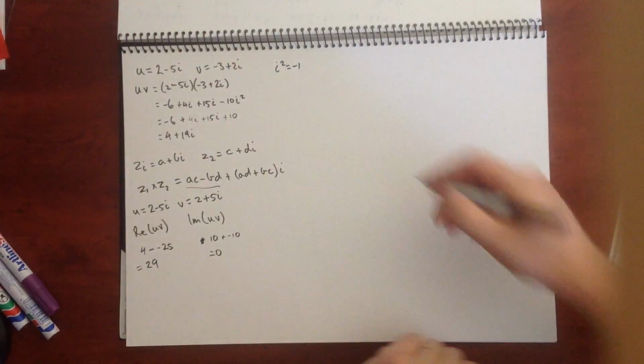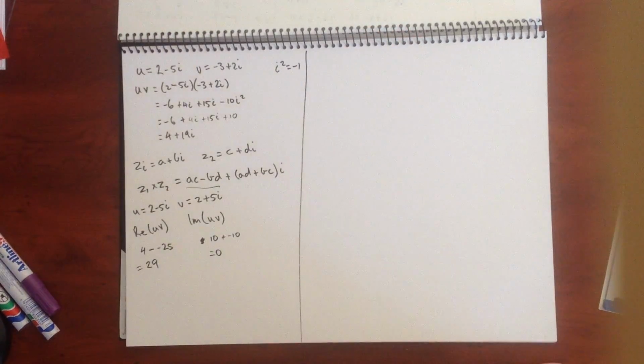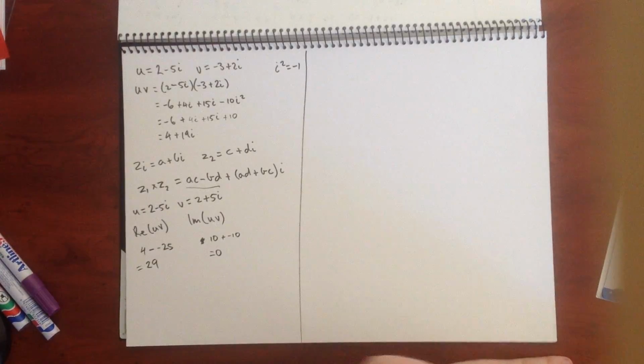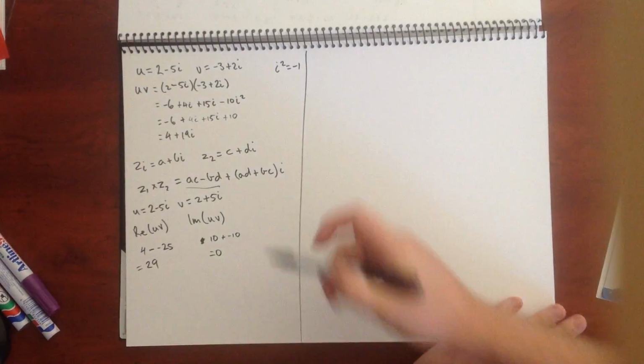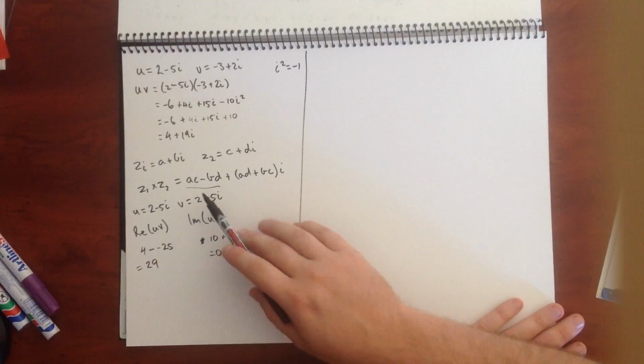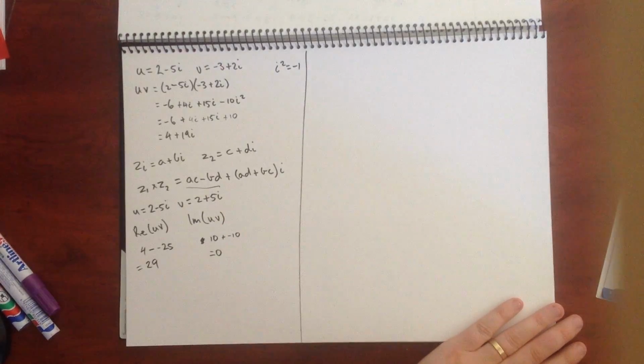Next up, we have complex conjugates. In worked example 5, the complex numbers u and v have the property that the imaginary part of their product is 0. When we multiply these together, the imaginary part cancelled out. And these numbers are called complex conjugates of each other.